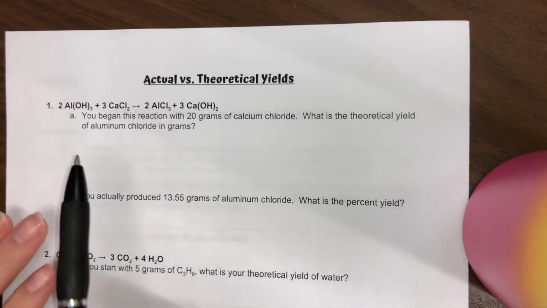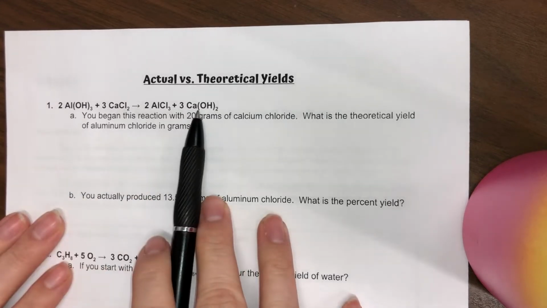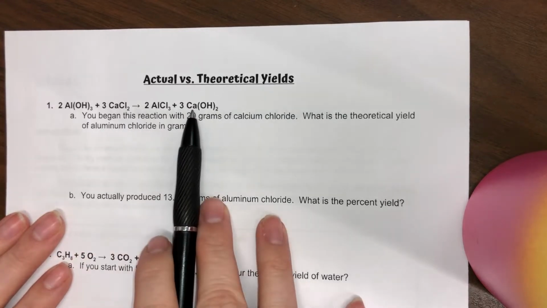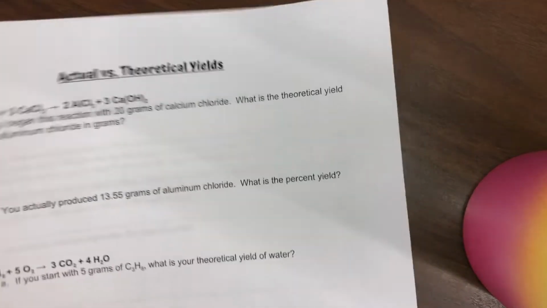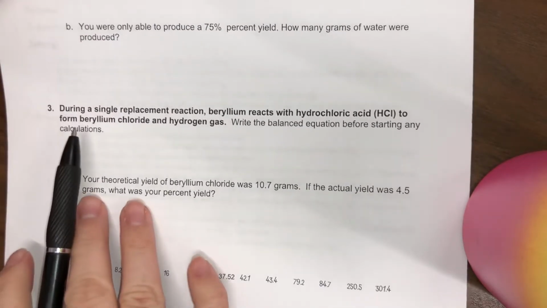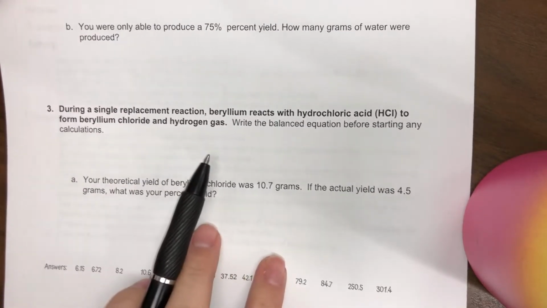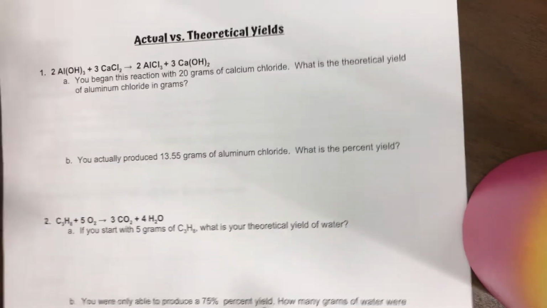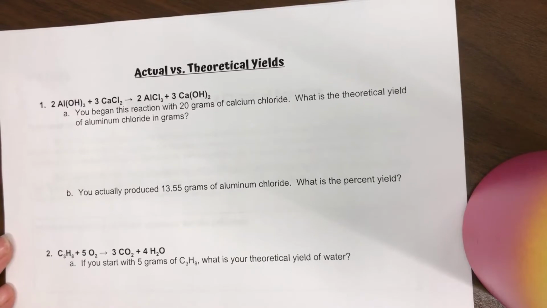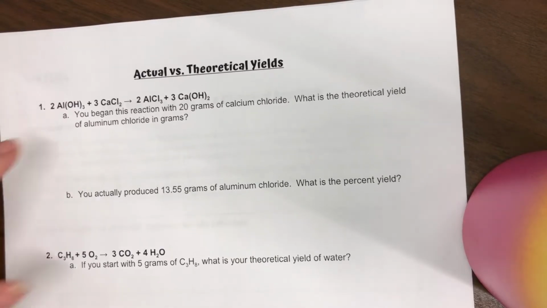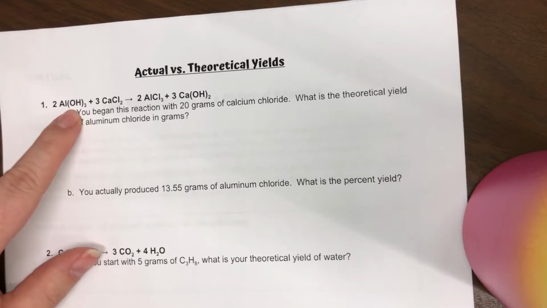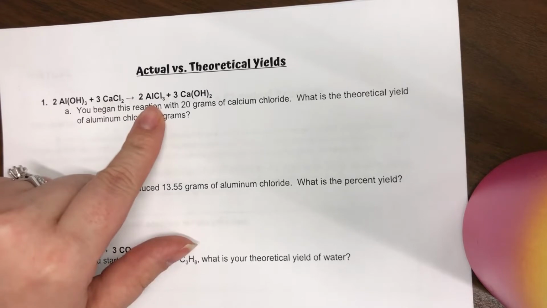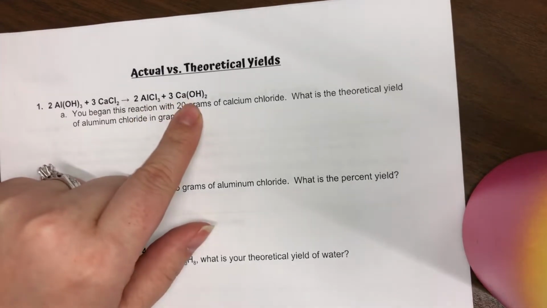So here on this first one, you have a balanced equation. That's what you always have to start with, no matter what. If you do not have the equation, that means you have to write it out. On the bottom, like on number 3, you would have to write out this equation first, then balance it, and then complete the question as it's asked. We'll do an example of that in a minute, but right now for number 1, we have 2 aluminum hydroxide plus 3 calcium chloride yields 2 aluminum chloride and 3 calcium hydroxide.